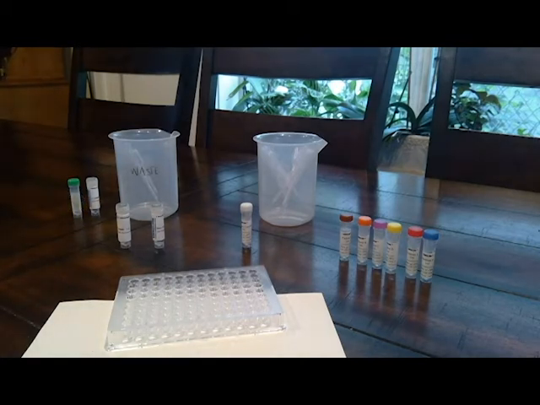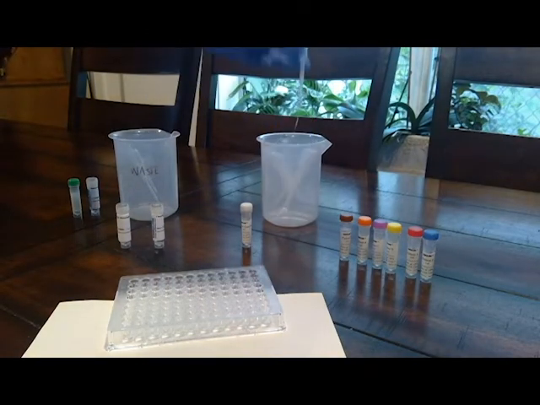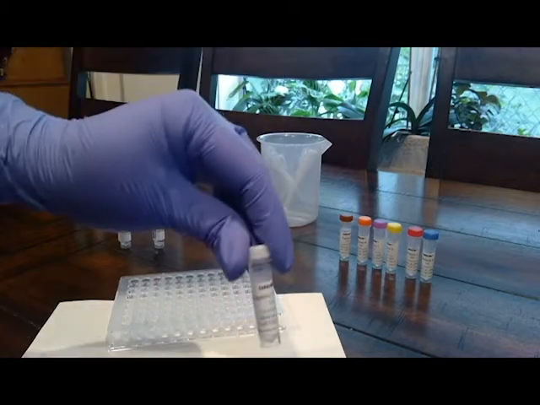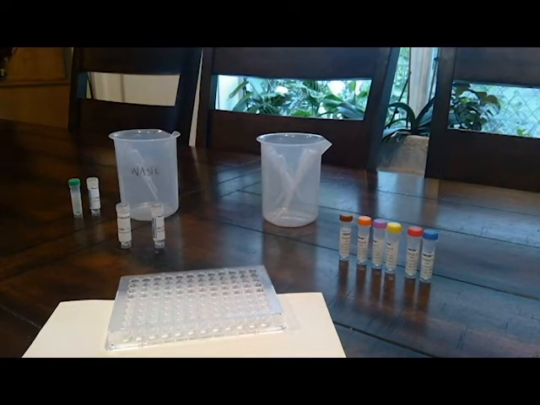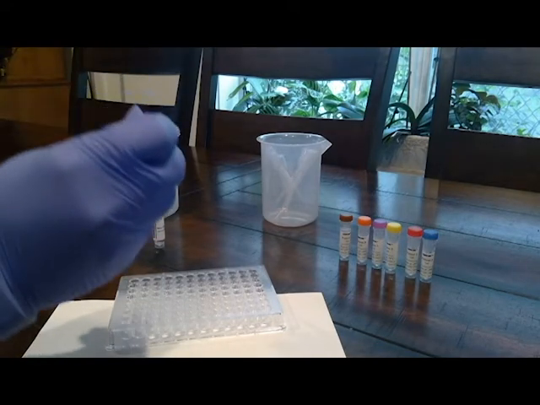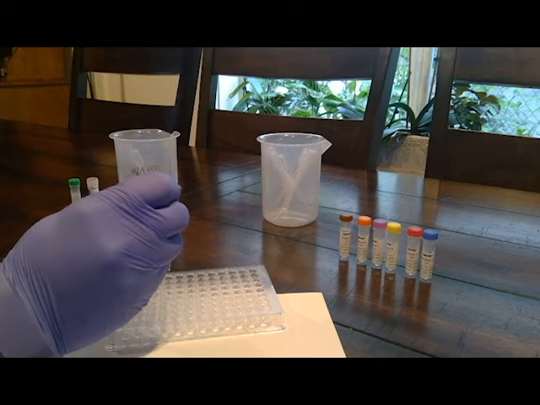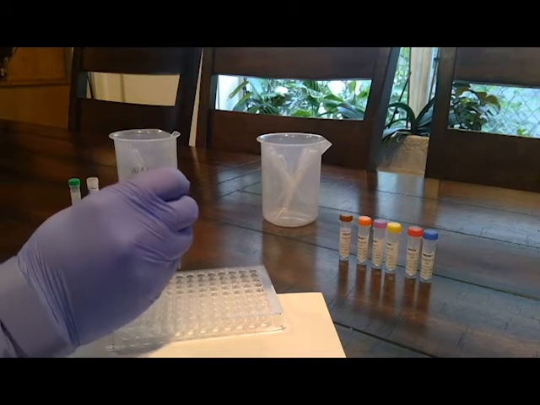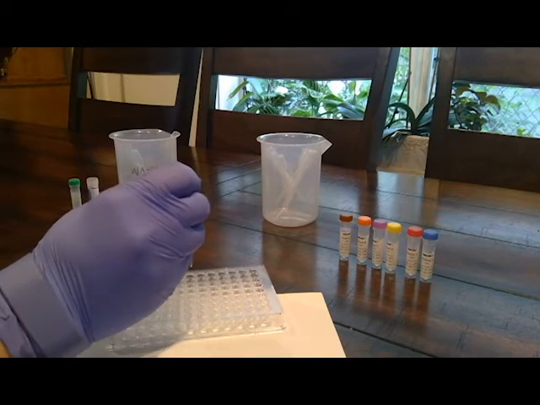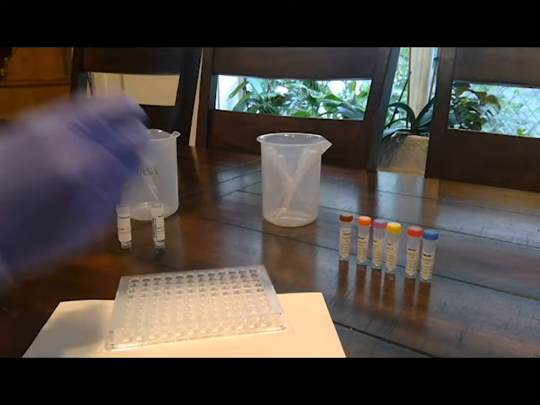Then for step 5, using a new pipette, add 3 drops of the negative control to wells A4, A5, and A6. So we'll grab a new pipette, grab the negative control. So A4, A5, and A6. 1, 2, 3, 1, 2, 3, 1, 2, 3.